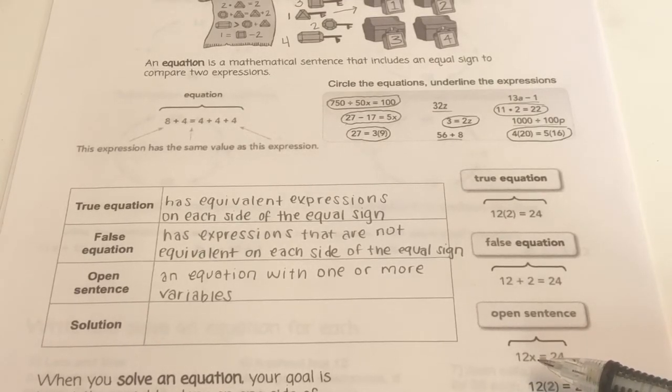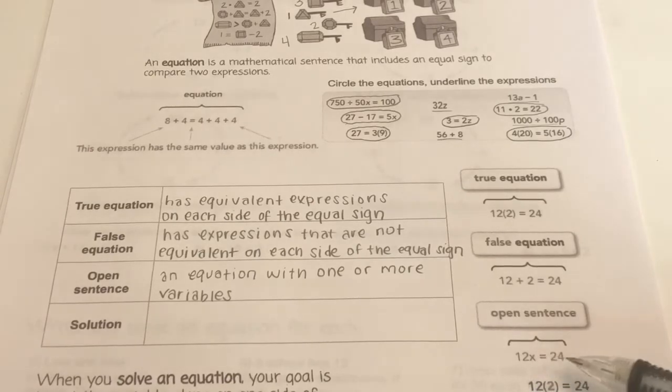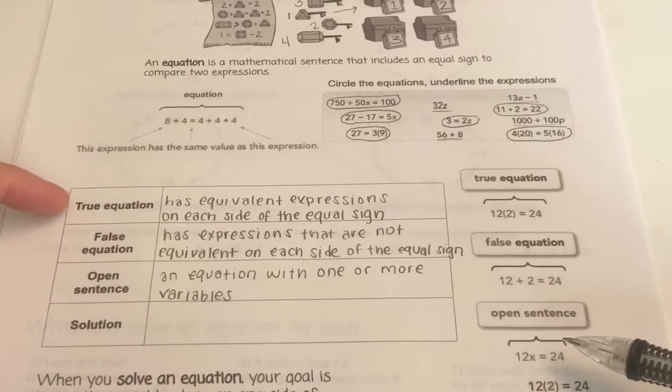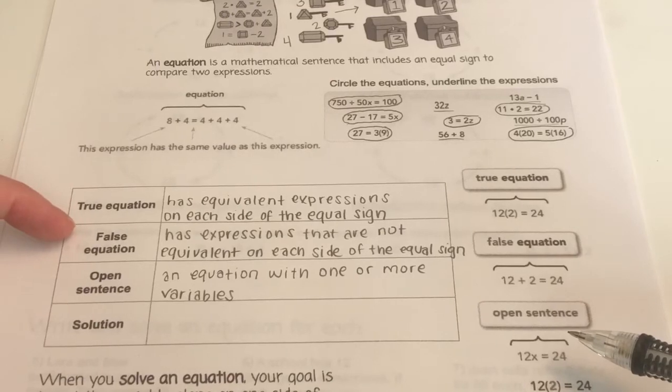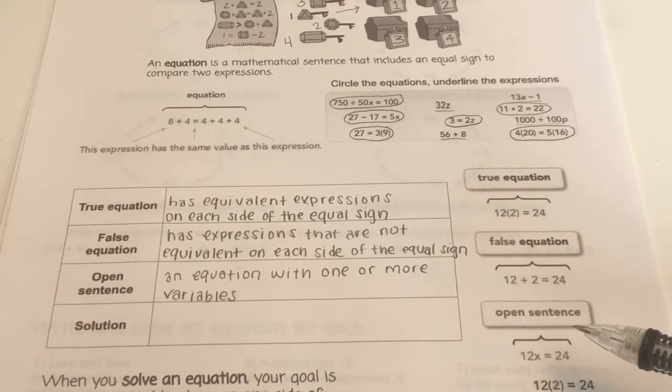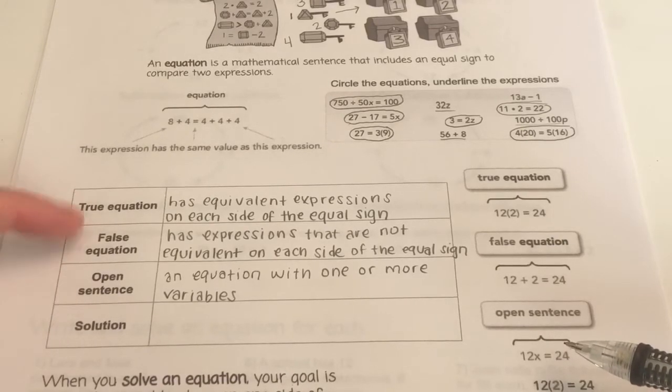So I could put anything in here for x, and I could make this equation true or false depending on what I put in there. So those are the 3 types of equations you need to know. We need to know when an equation is true, when an equation is false, and when it's an open sentence. And again, open sentence implies that it's open. It could be either false or true depending on what that variable is.